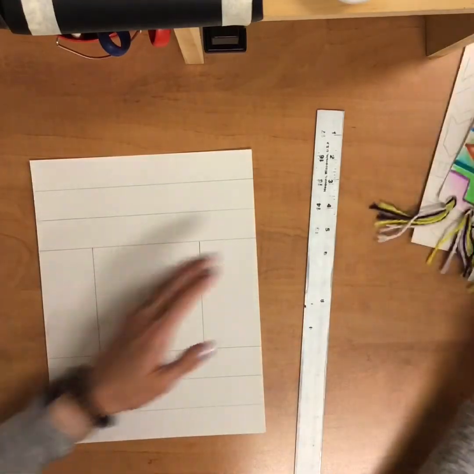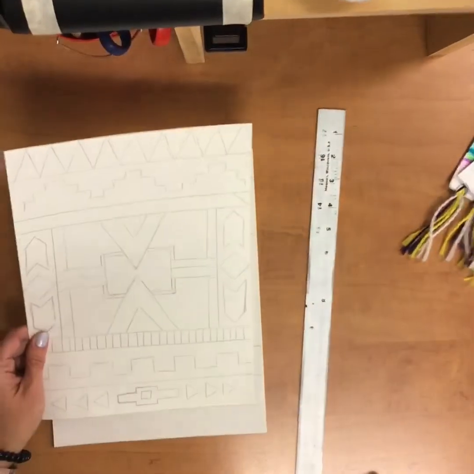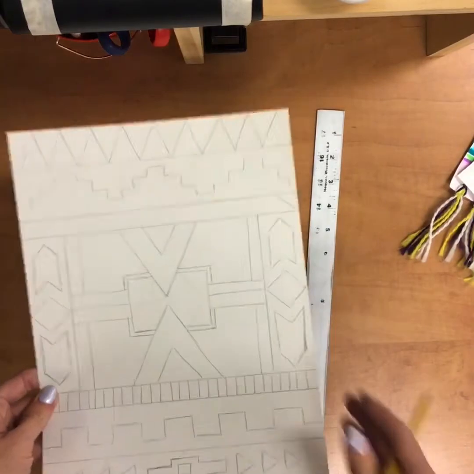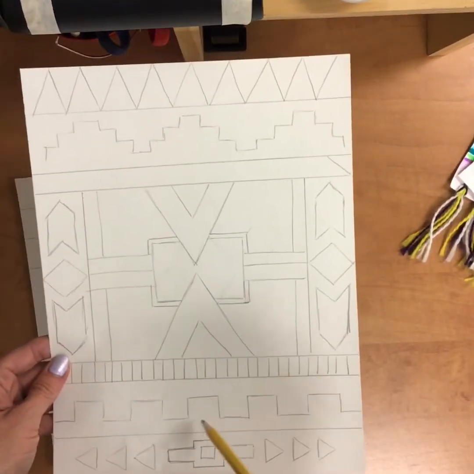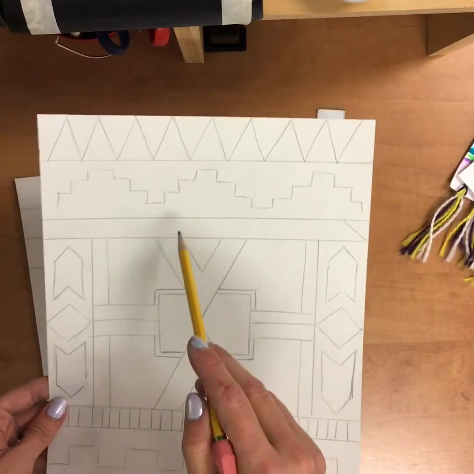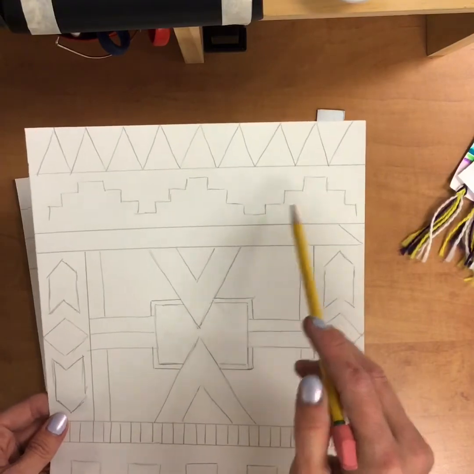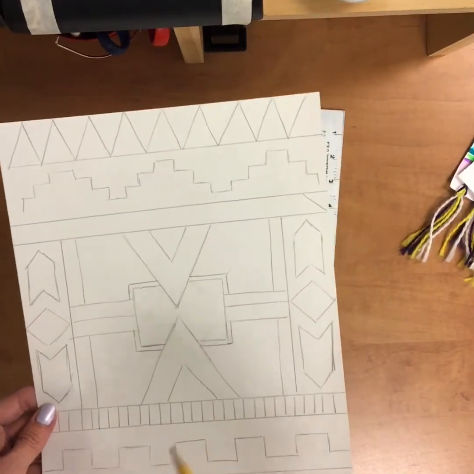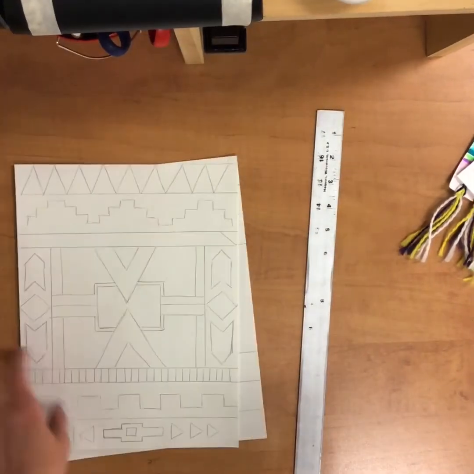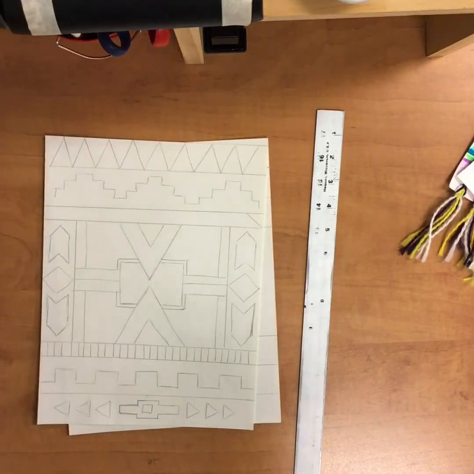I would keep working on this. This one I've worked on a little bit more until I have some interesting designs. And we talked about all of the geometric shapes, sometimes those castle lines, zigzags, all those cool lines are what's going to make these look really interesting. So you're going to work on that for most of today.